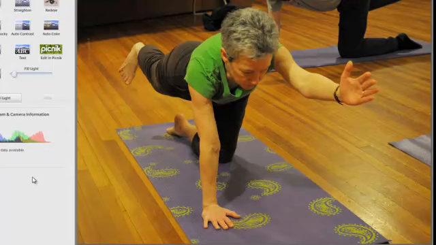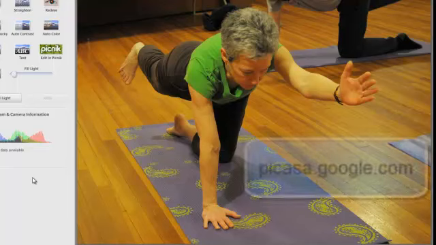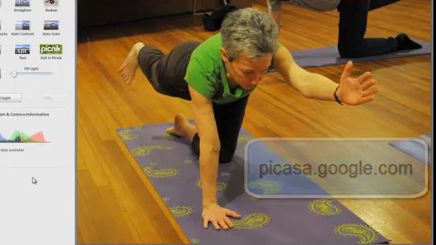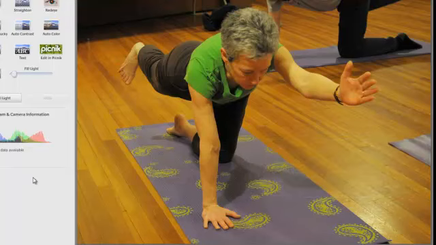To download Picasa, just Google Picasa, that's P-I-C-A-S-A, and that will take you to a download page where you can download Picasa to your local computer and install it. And that's all I'm going to say in this brief tour of Picasa web albums. Download Picasa and install it on your computer and explore the wonderful opportunities that that program gives to you.